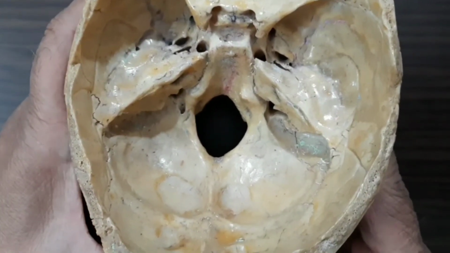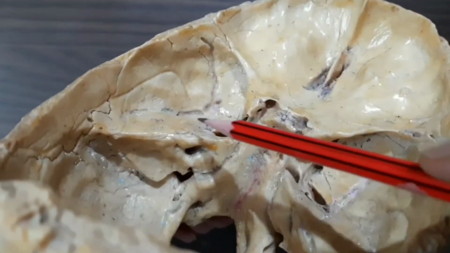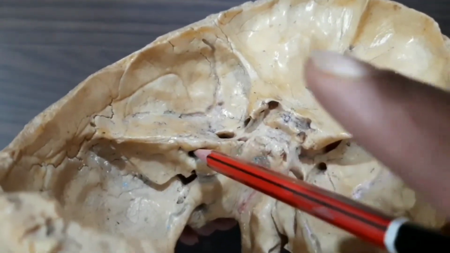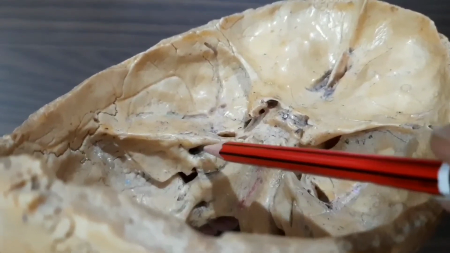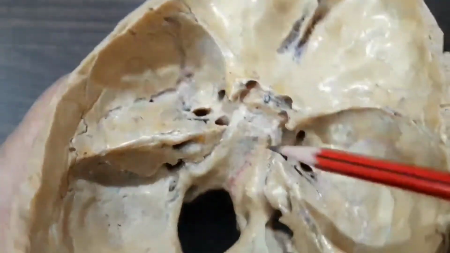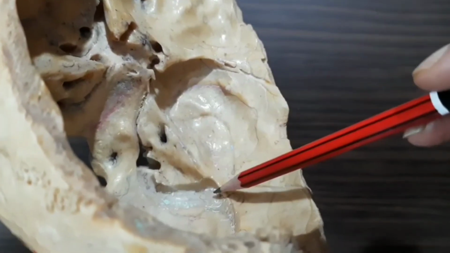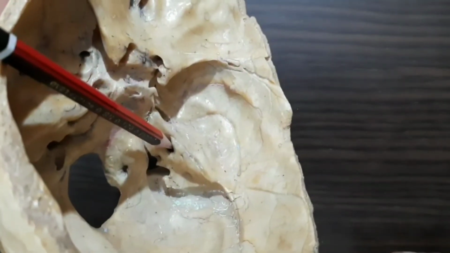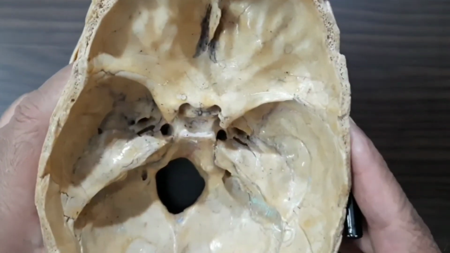Now there is an internal acoustic meatus which is present on the posterior surface of the petrous temporal bone, where I am putting the tip of the pencil. This is the internal acoustic meatus, and this is the posterior surface of the petrous temporal bone. On this side you can also see the posterior surface of the petrous bone and the internal acoustic meatus.